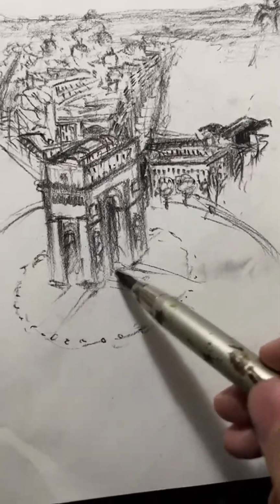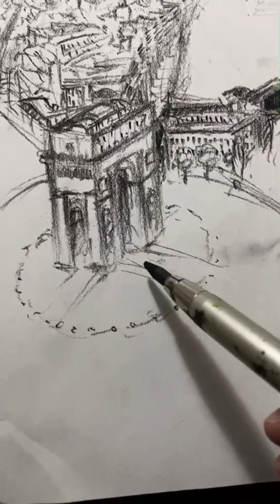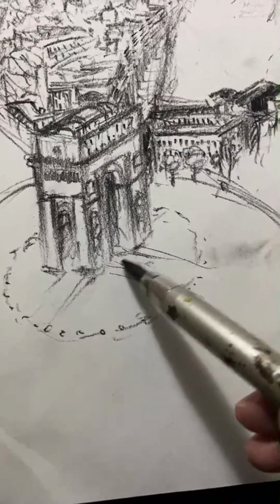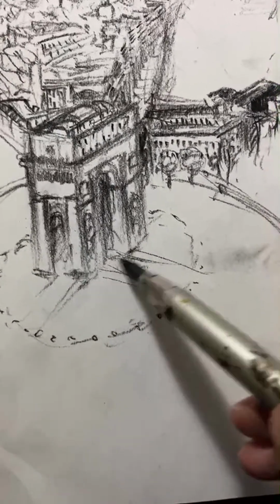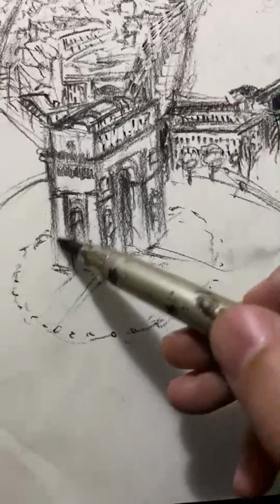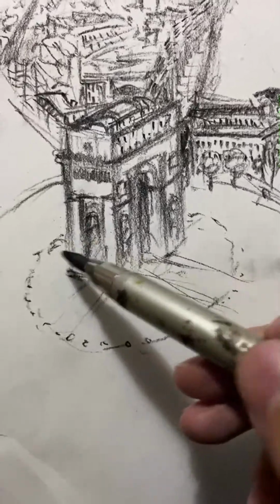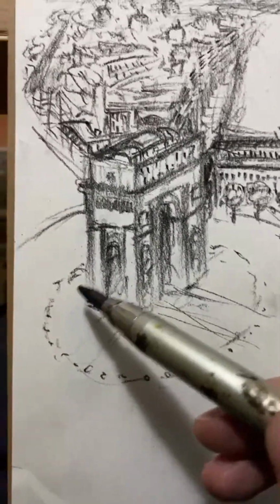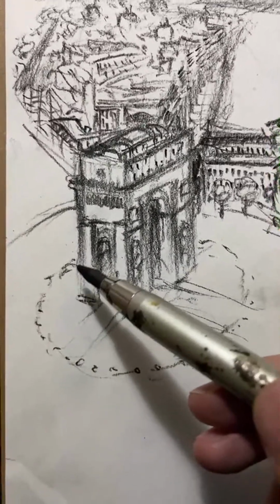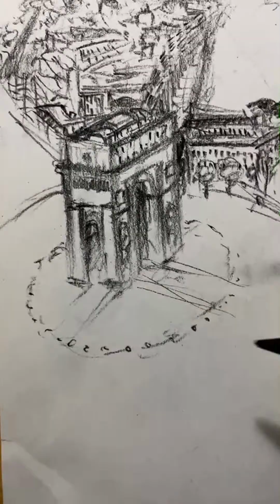You have, like in Sarajevo, an eternal flame here. From this side you have a fallen soldier, an unknown fallen soldier buried here.